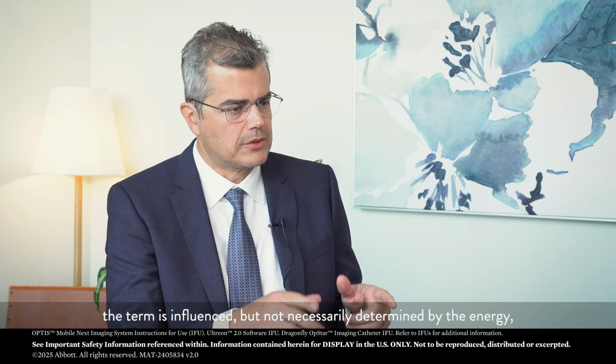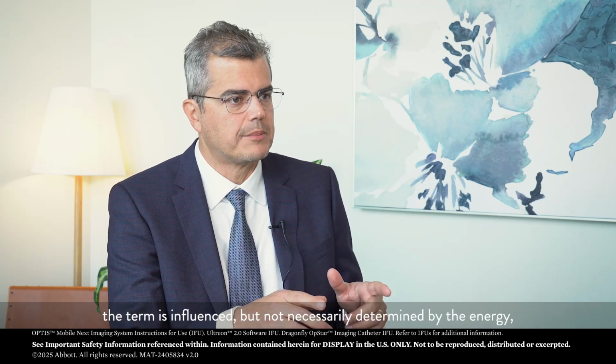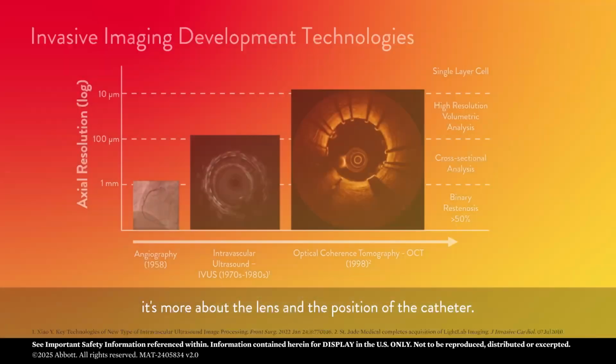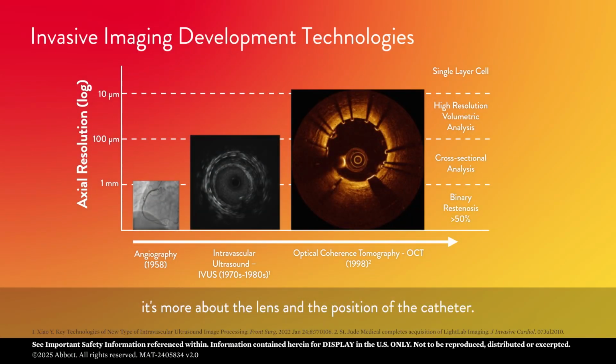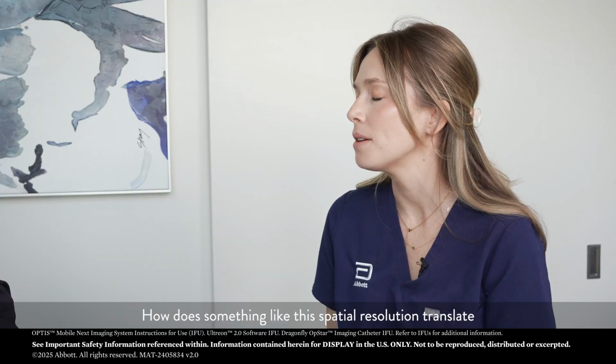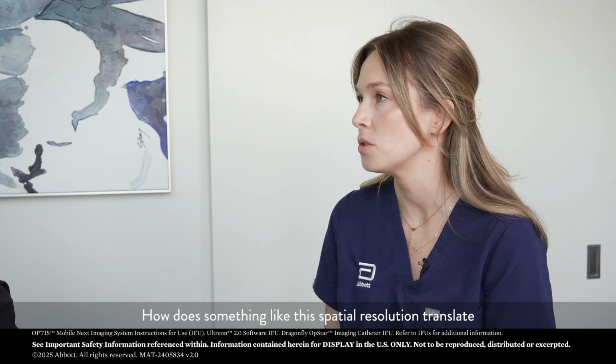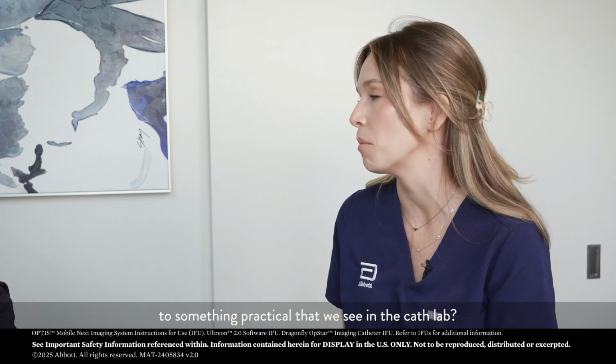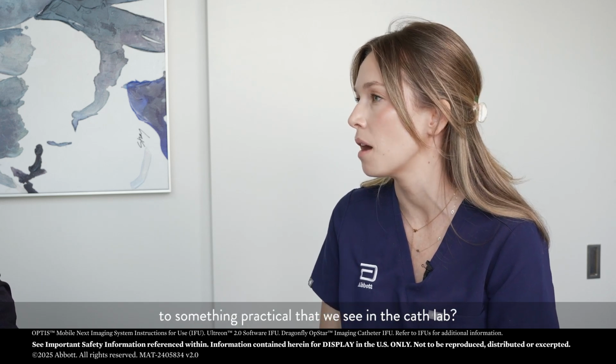Lateral resolution is influenced, but not necessarily determined, by the energy. It's more about the length and the position of the catheter. It also has a higher lateral resolution compared to IVUS, about 30 to 50 microns versus 300 to 500 on IVUS. How does something like this spatial resolution translate to something practical that we'd see in the cath lab?